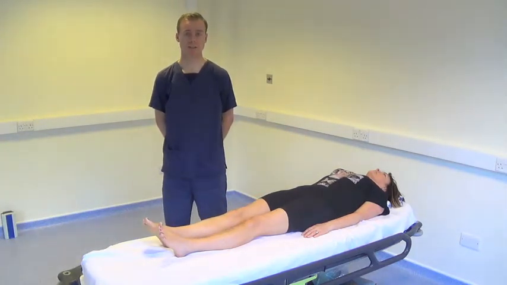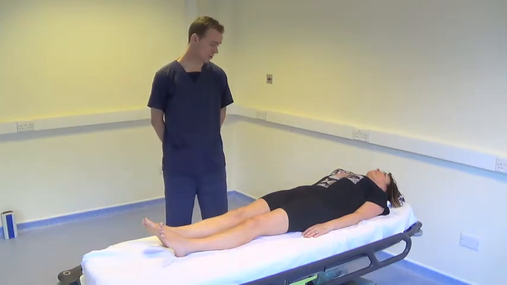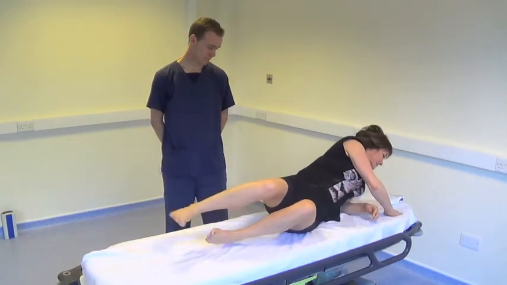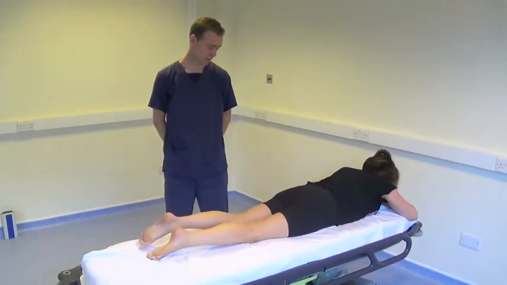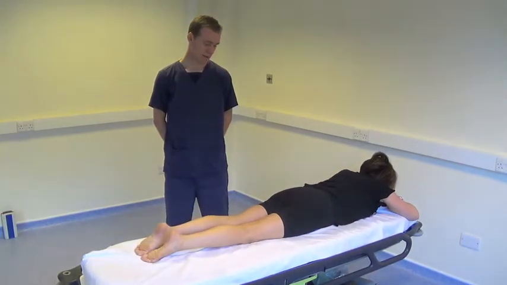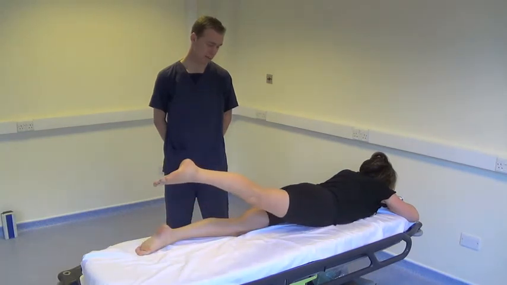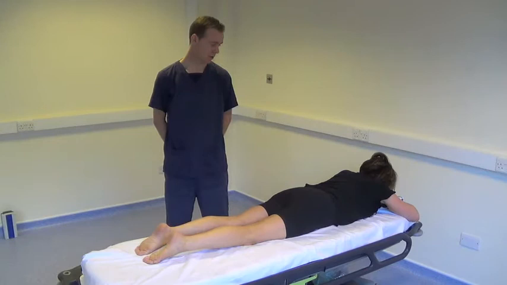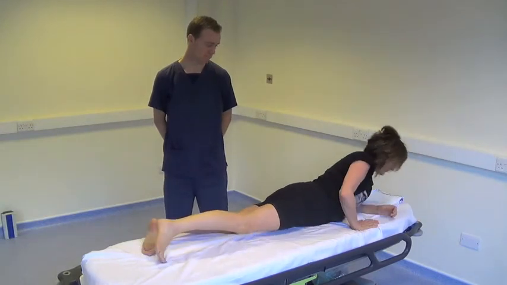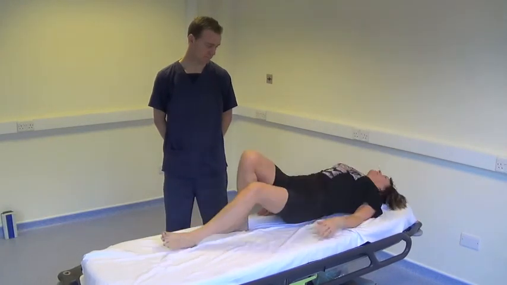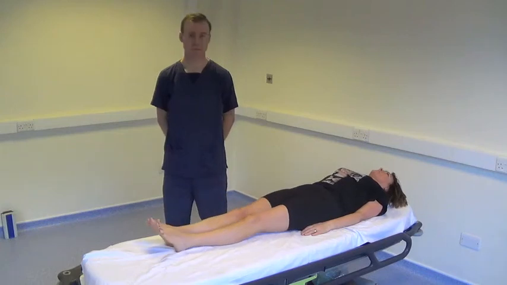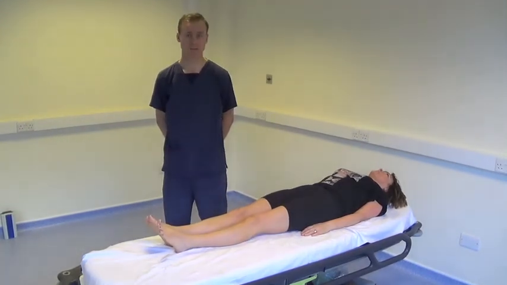Active extension, 0 to 30 degrees. Linda, can you lie over onto your stomach? Can you lift your leg up off the mattress and down? And can you lie over onto your back? This completes active hip movements.